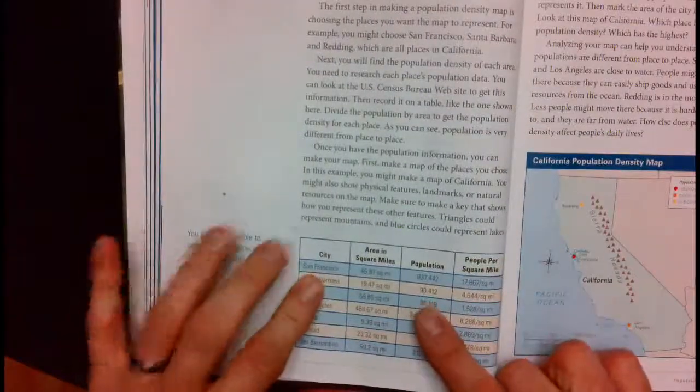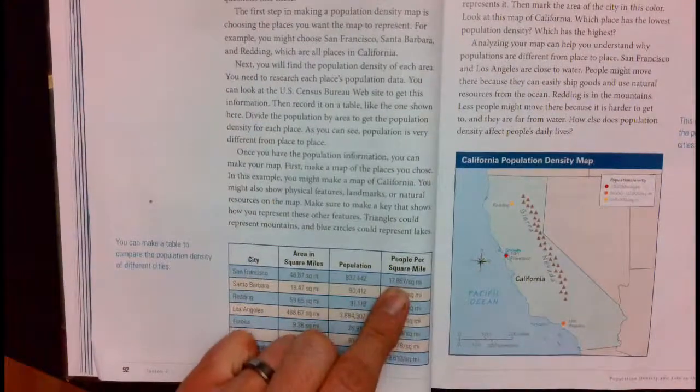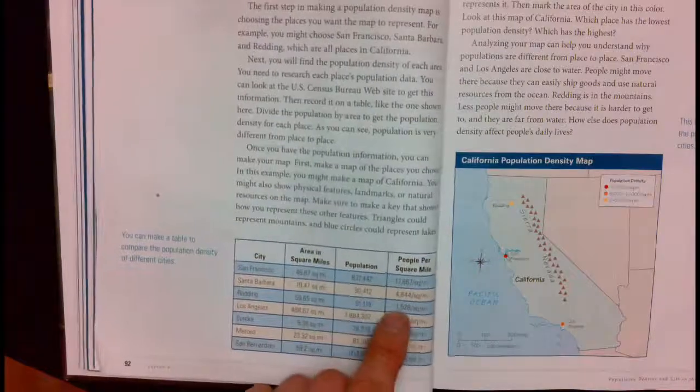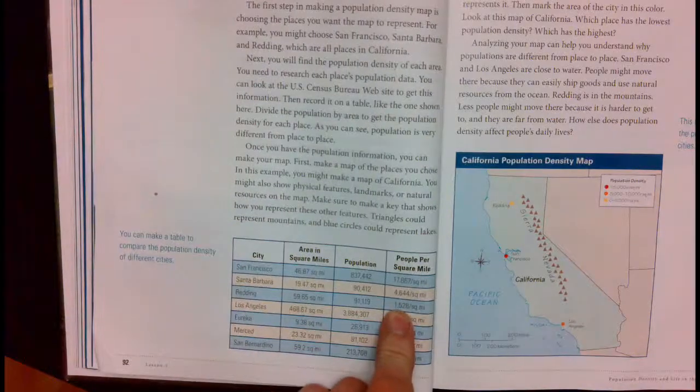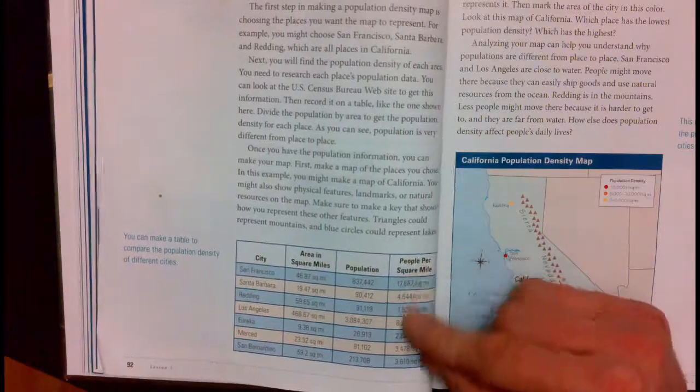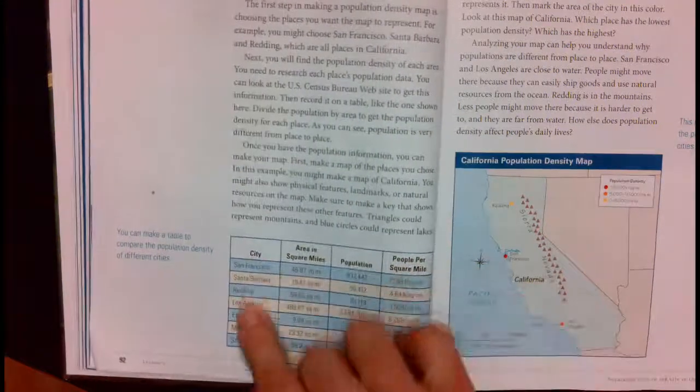San Francisco, here is people per square mile. Again, not as high as New York, but 17,000 is pretty high. Check out Redding, 1,500 people per square mile. So obviously there's a big difference between those. And you can see the rest of them. San Francisco is even bigger than Los Angeles.